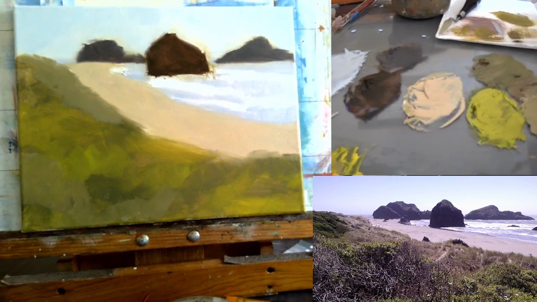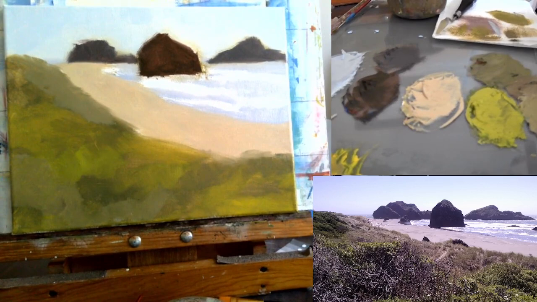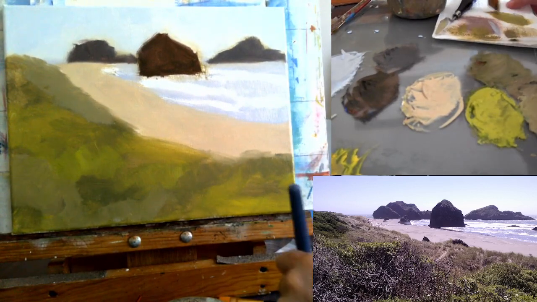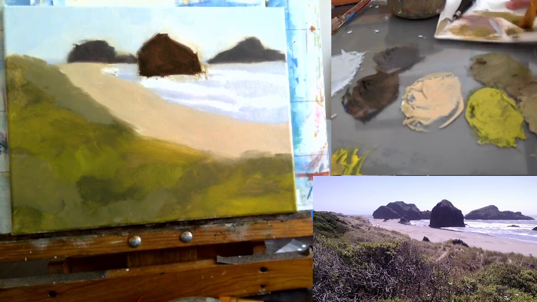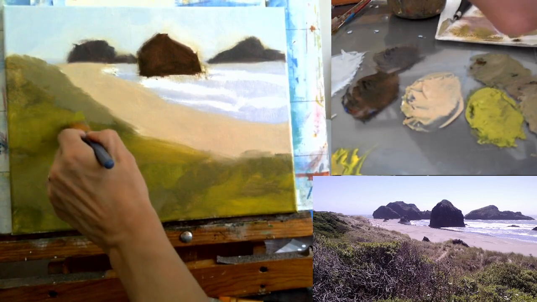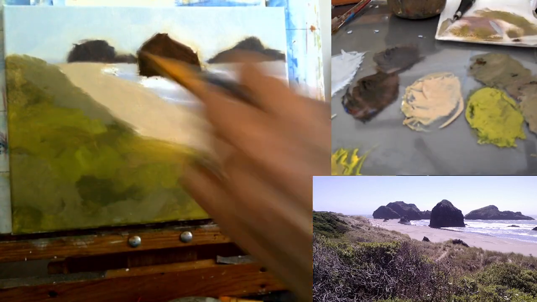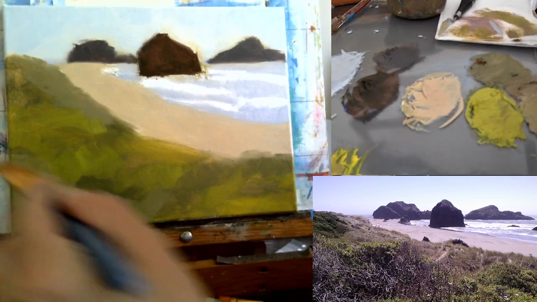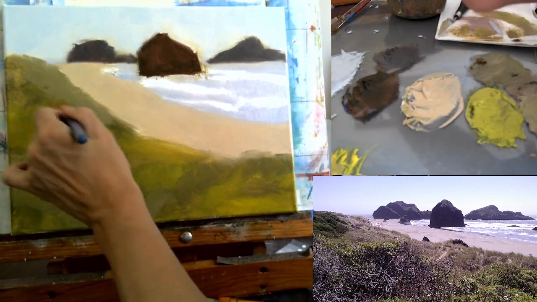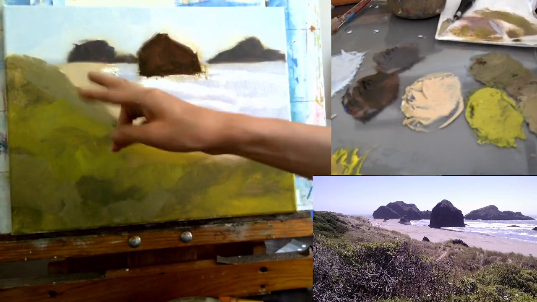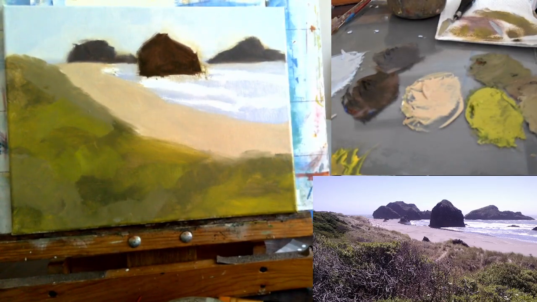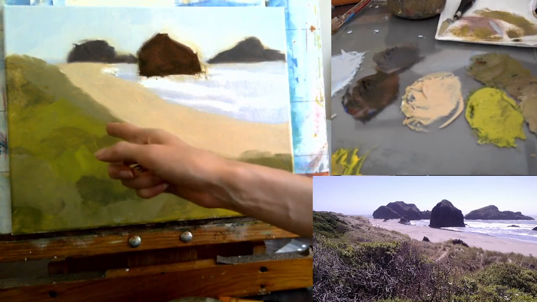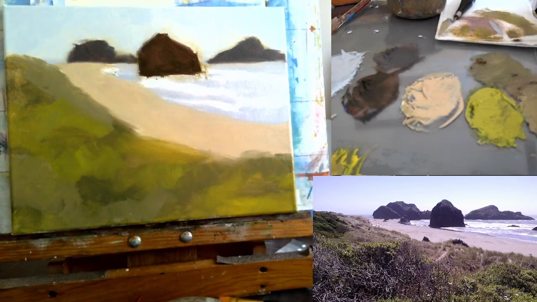Okay, I like that. I don't want all of my saturated color to go away. Make sure it's in there. So when the two are next to each other, you'll notice it. I think in the camera it's very hard to see, but hopefully when I take a photo, it will show up better.